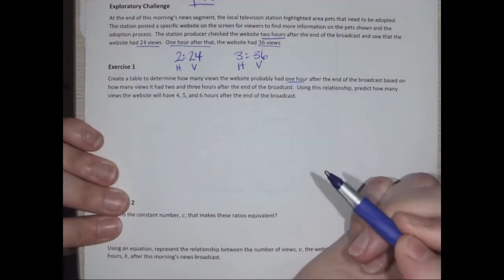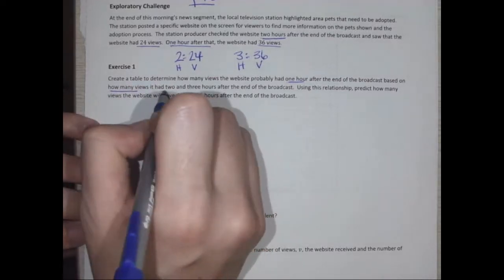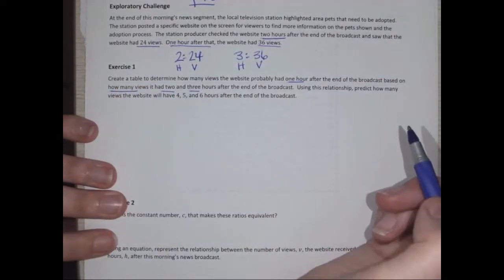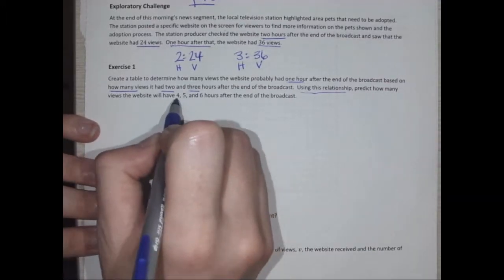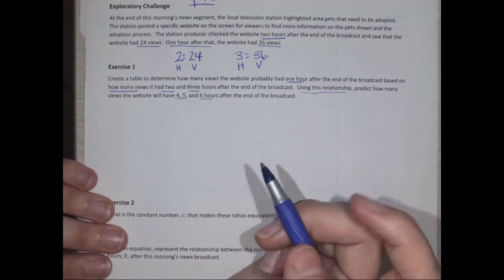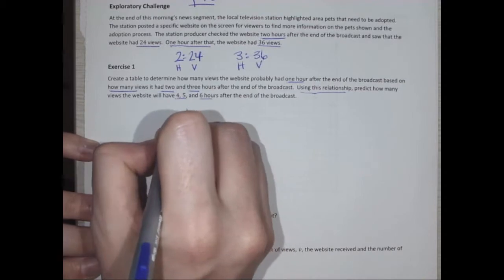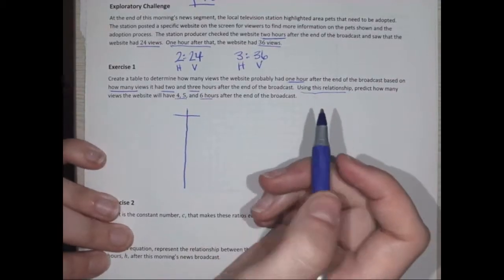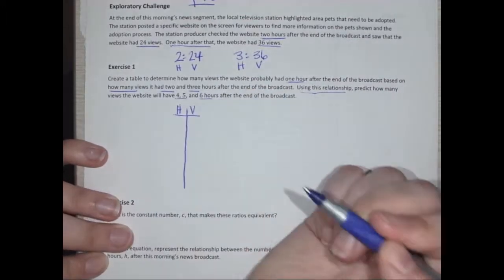create a table to determine how many views the website probably had 1 hour after the end of the broadcast based on how many views it had 2 and 3 hours after the end of the broadcast. Using this relationship, predict how many views the website will have 4, 5, and 6 hours after the end of the broadcast. So, we're just drawing a table. I'm going to draw mine up and down. You can draw yours any way you want. We're talking about hours compared to views.